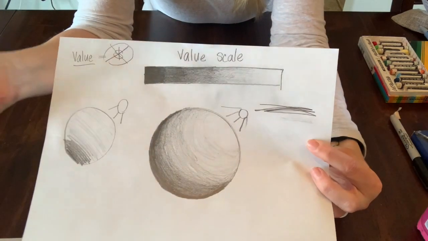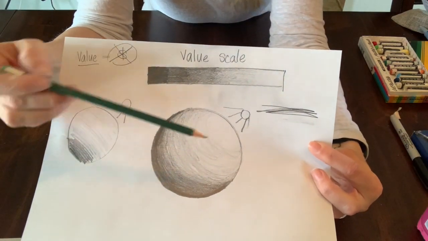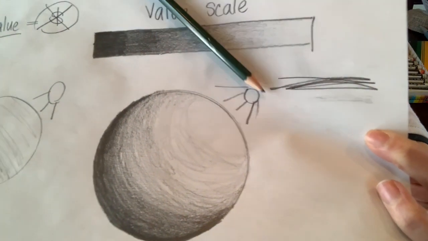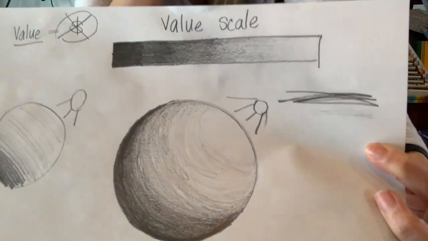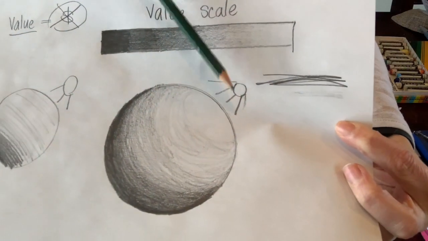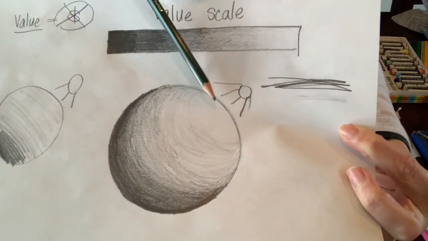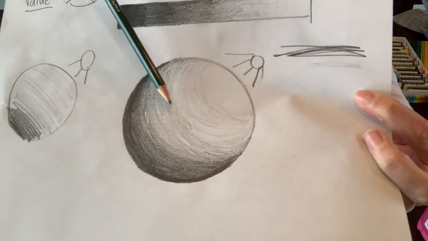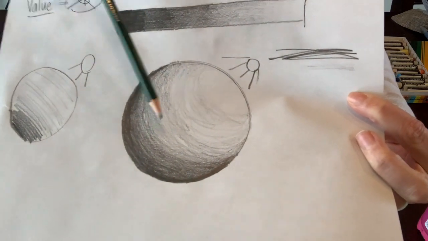Okay guys, so here it is. Here's my finished sphere. So notice there's my light source, a really beautiful sun that I drew there. And it's shining down onto the sphere, so you can see that spot is the lightest, and then it's gradually getting darker and darker. And notice that it's curved.